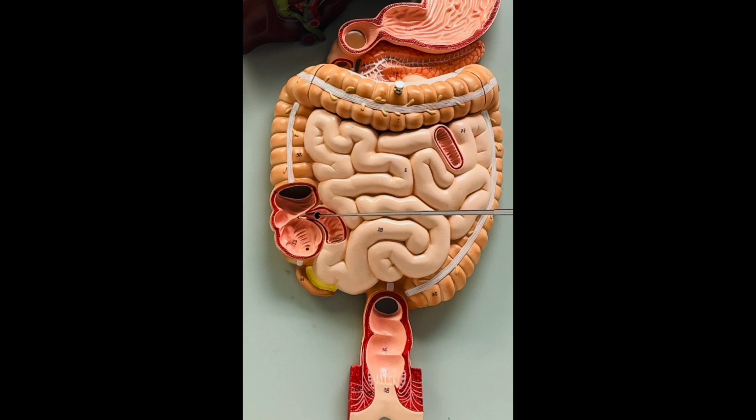So this sphincter here is known as the ileocecal valve, since this is the ileum, the last part of the small intestine, and then this pouch of the large intestine is the cecum, where the appendix is going to hang from, and so we get the name ileocecal from the name of the valve here between the small and then the large intestine.